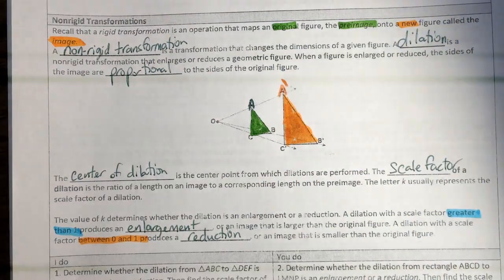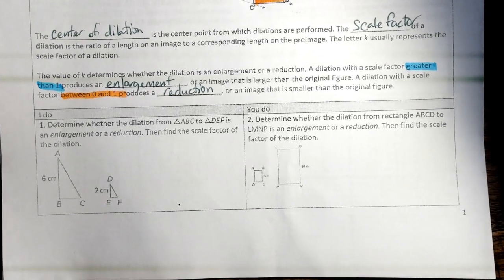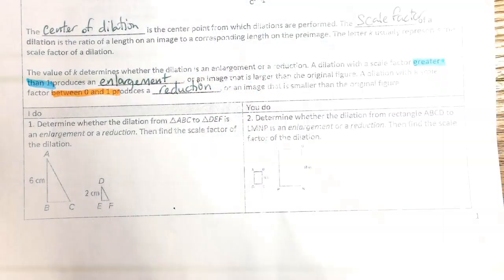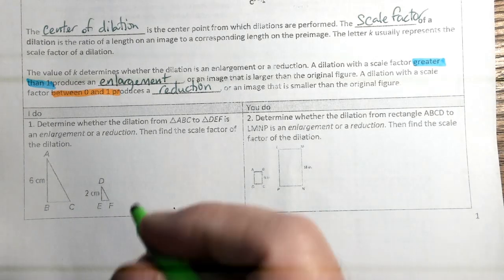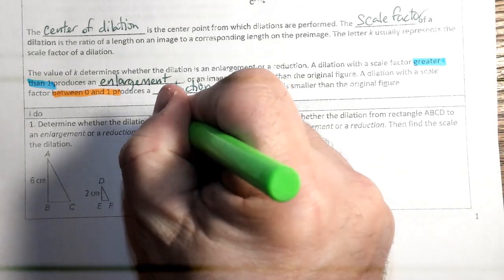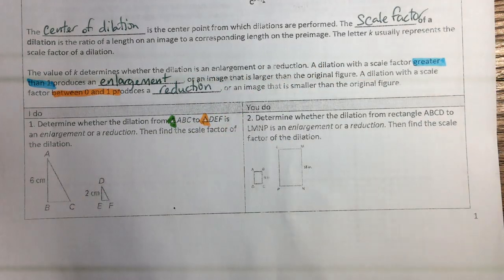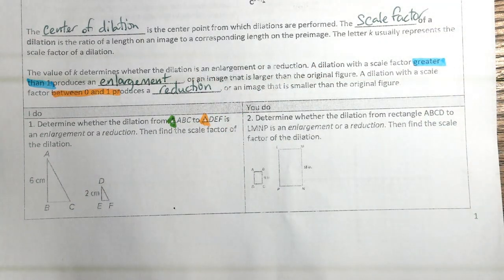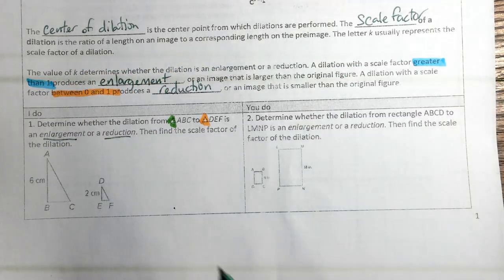So, let's scooch down here. Do our practice. All right, so number 1. Determine whether the dilation from ABC to DEF is an enlargement or a reduction. Then find the scale factor for the dilation.